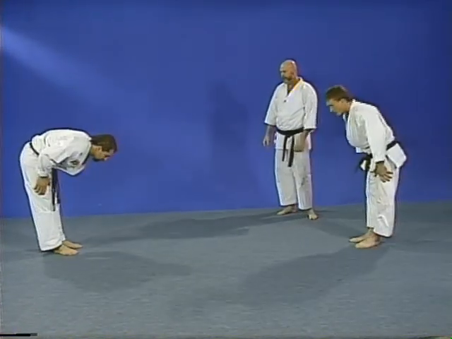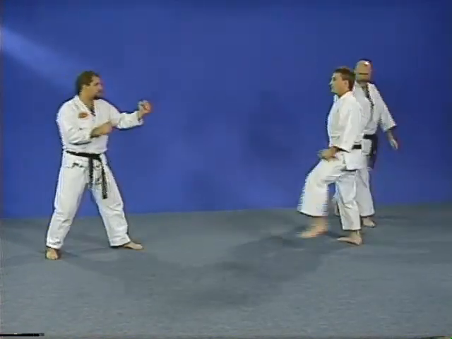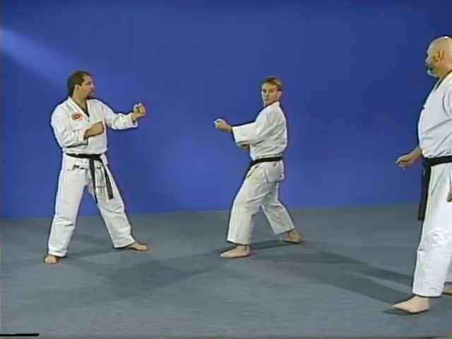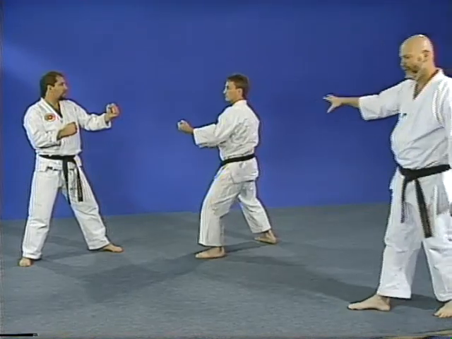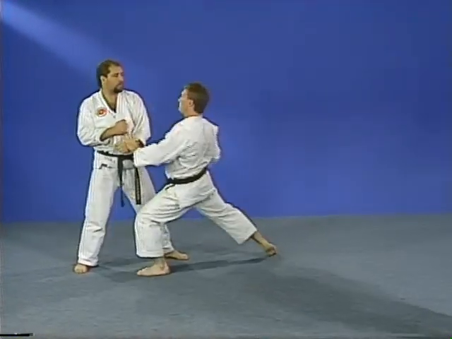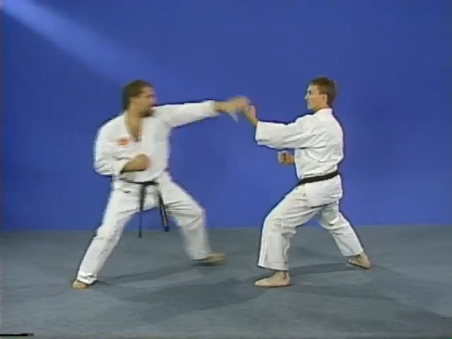Okay, bow to each other. Left foot forward, freestyle position. Bob, I'm going to have you start. Okay, Rob, start. We have the same names here. Rob, start. Go ahead. You push down and punch with your right hand. Go ahead. Good. Okay, Bob. Good.